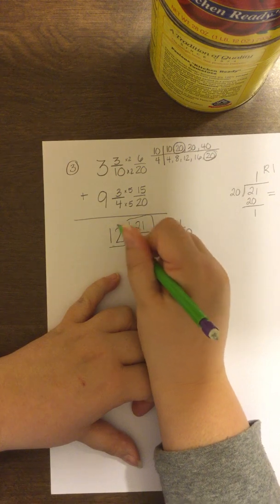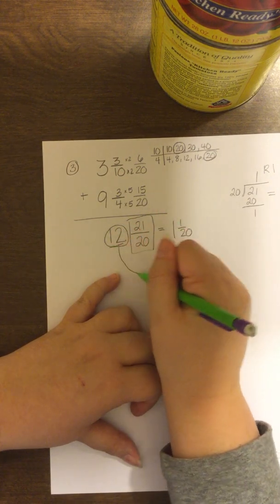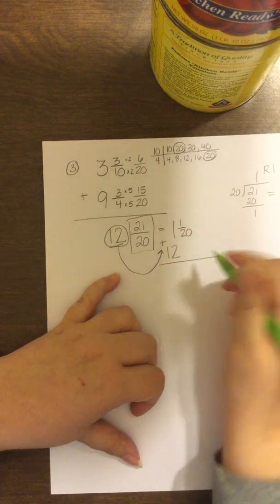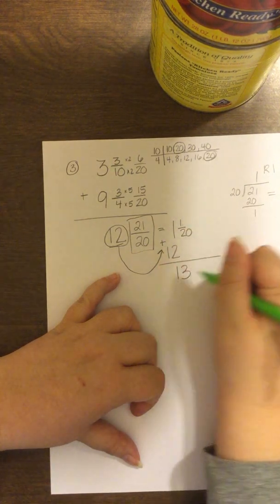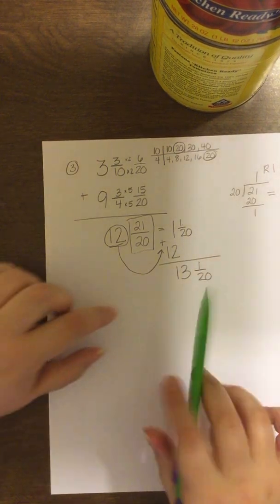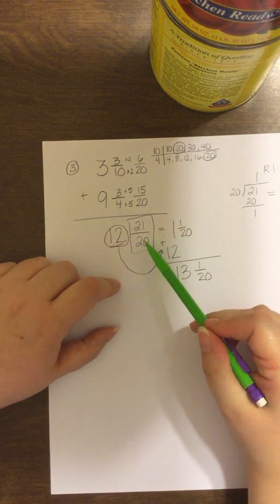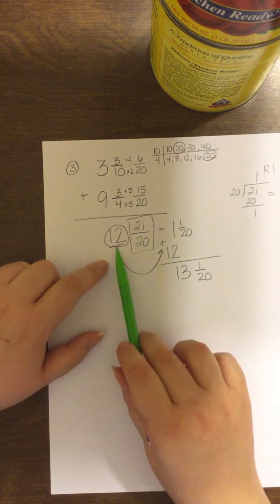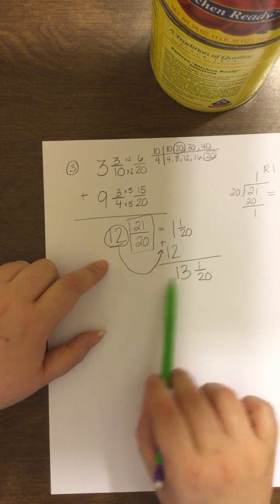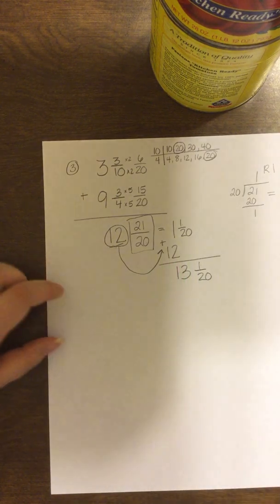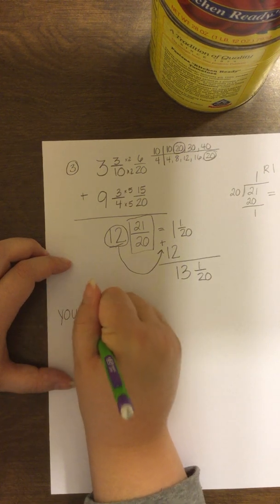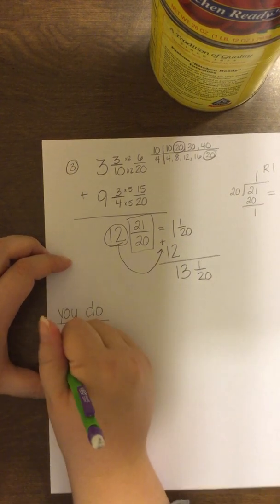But I have to remember, don't forget the milk. That 12, so I have to add 12 to that. And so my answer is 13 and 1/20. See how I did that? I had to take what I got from my improper fraction and combine it with my whole number from the original problem. Don't forget the milk. All right, so now this is going to be your turn. You're going to do this one, number 4.